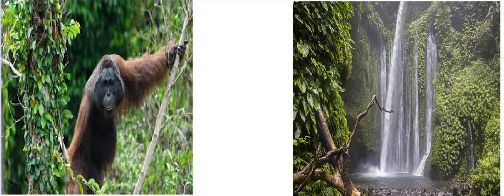Today our topic is habitats. So let's get started. There are many types of habitats. Today we're gonna study only three of them. These three will be rainforest, desert, and Antarctic.